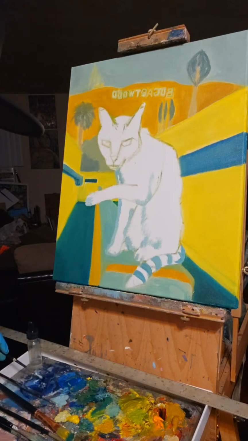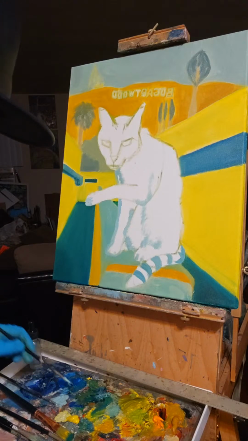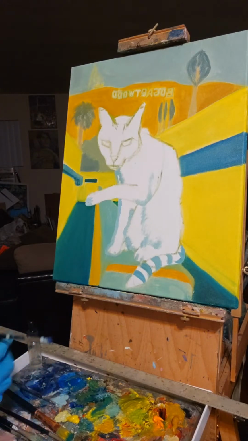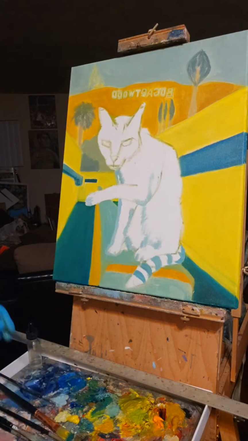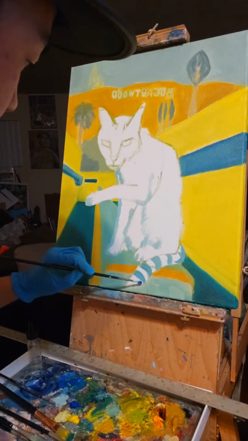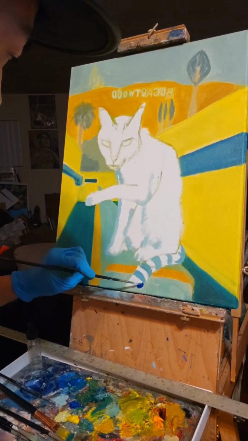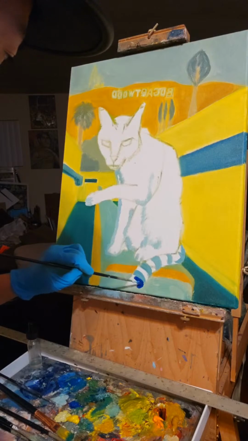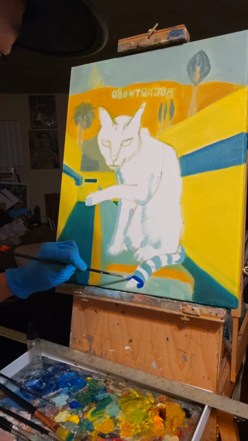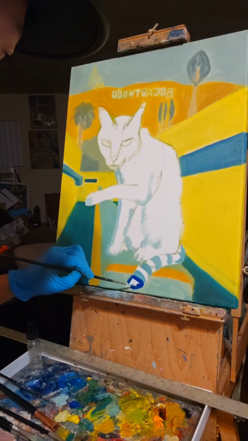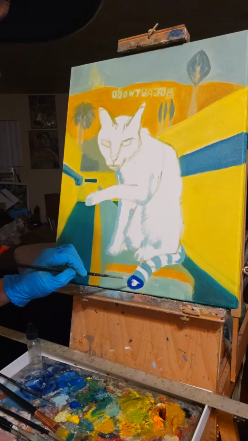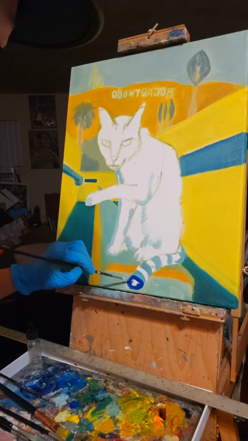Let's go with a dark blue here. We're going to grab our dark blue, and we'll start laying that down as the main foundation for the black regions of his tail. Nice little round tail here.